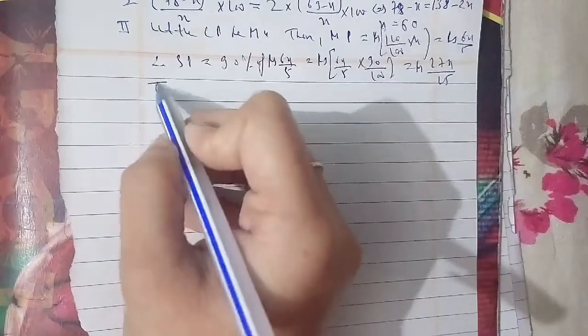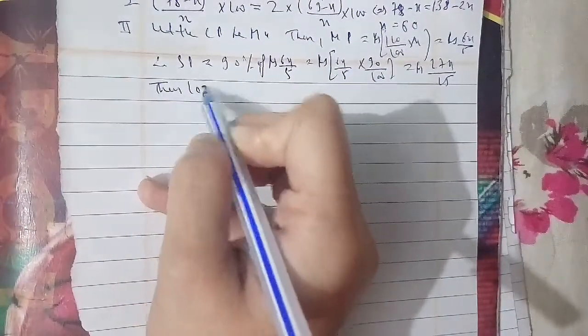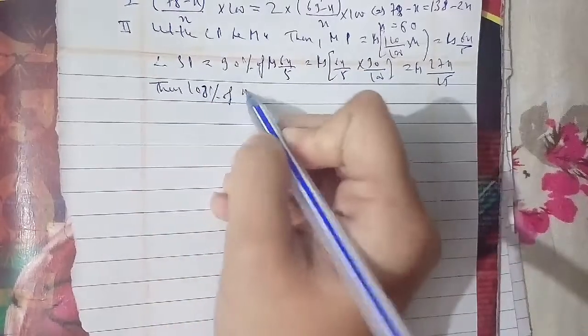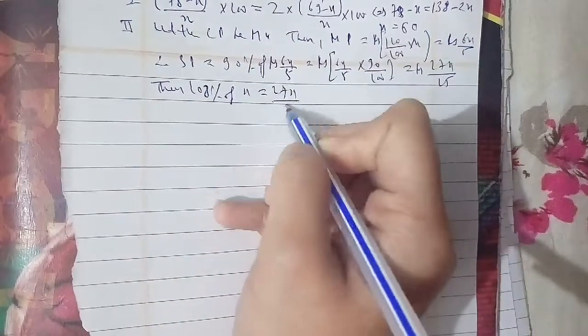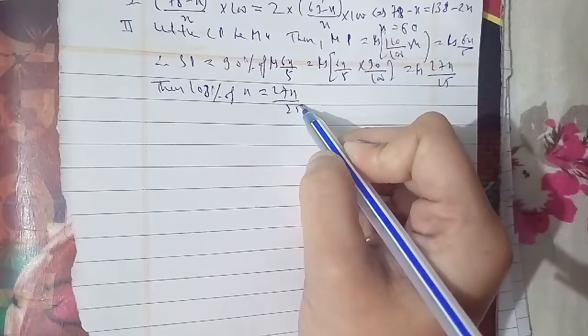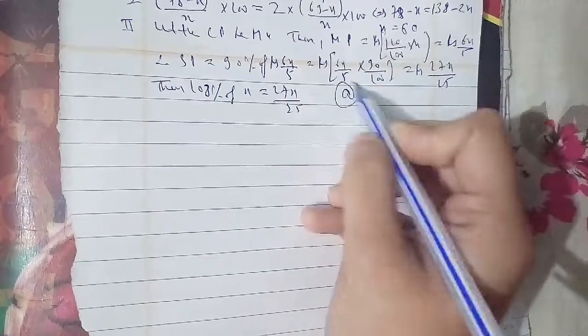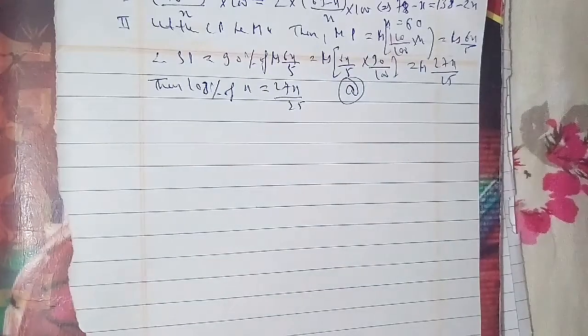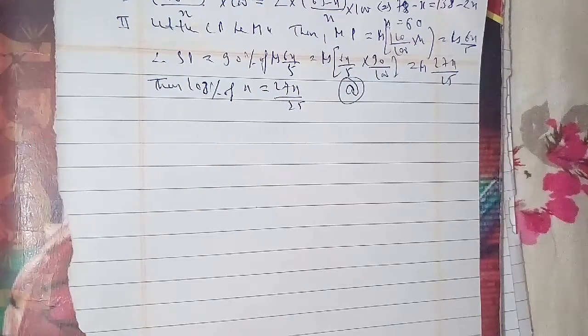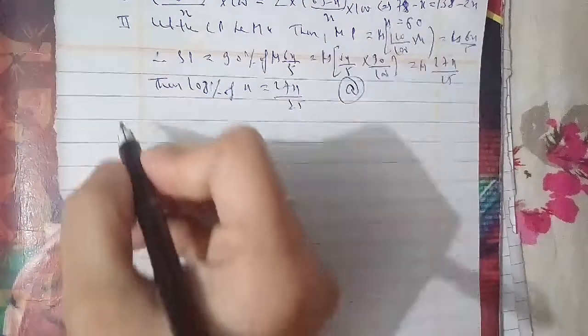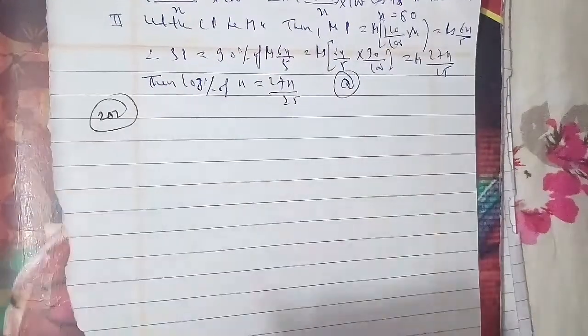Thus 108% of x equals 27x upon 25. This does not give the answer. Second does not give the answer. The correct answer we get is option A, that is statement 1 will be the right answer for the same question here. We go ahead now further, we will talk about another one, the 222nd question of the session here.